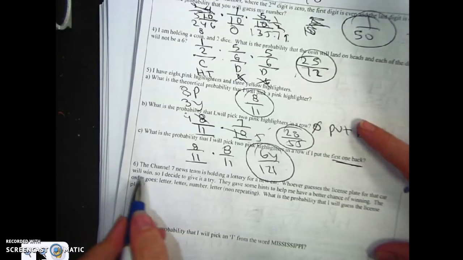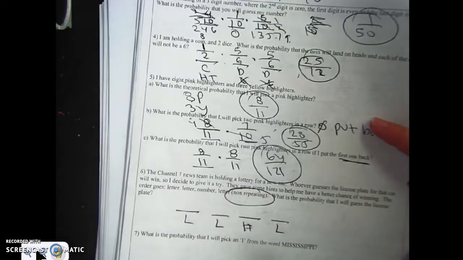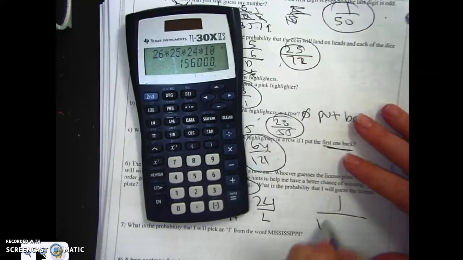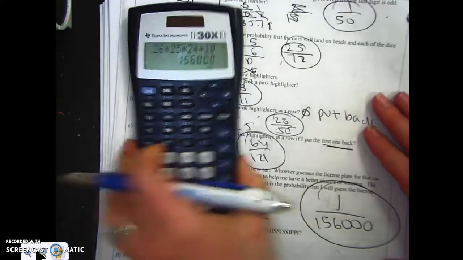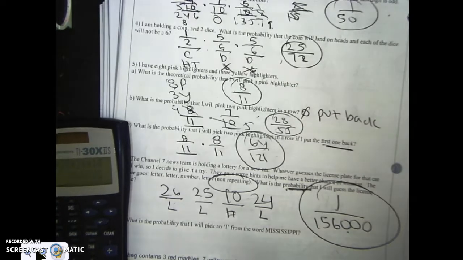Whoever guesses the license plate for that card will win. They give some hints. The order goes letter, letter, number, letter. You can't repeat it. What is the probability that I will guess the license plate? There's a 1 out of something chance. So using the fundamental counting principle, there's 26 letters to pick one. But once I pick that letter, I can't pick it again. And once I pick that letter, I can't pick it again. And then how many digits are there? There are 10. So 26 times 25 times 24 times 10. 156000. Okay. If I just wanted to know how many ways, that would be the answer. But since it says probability, there's only one way to win.